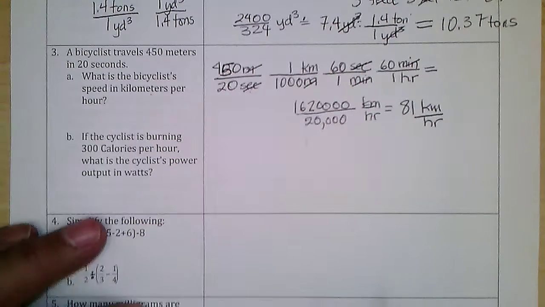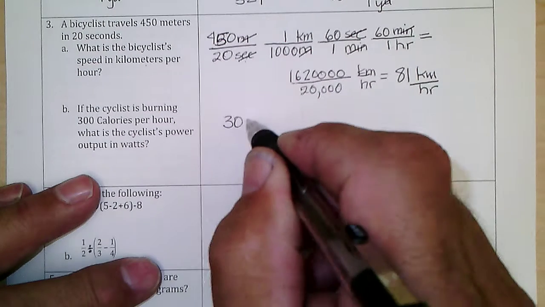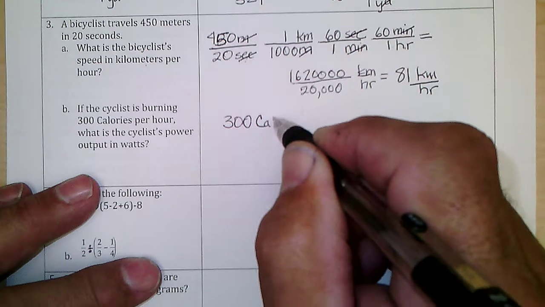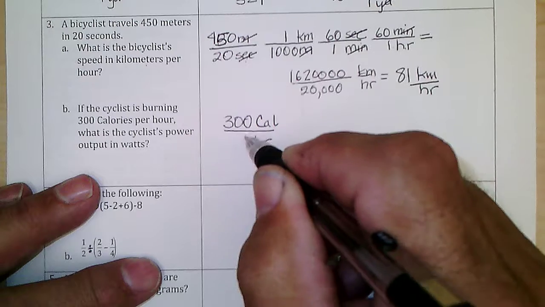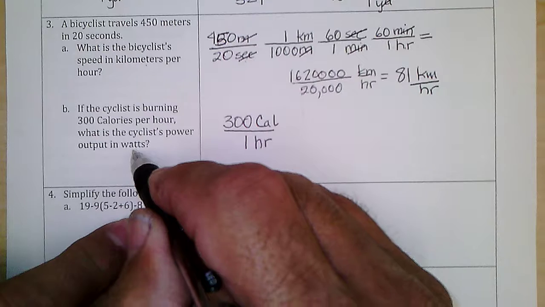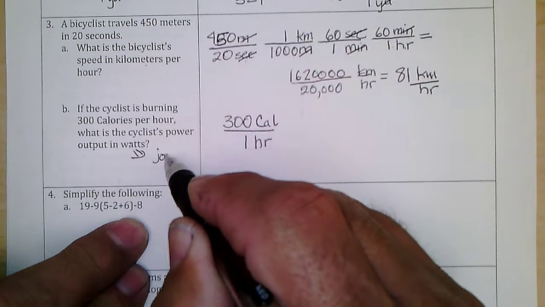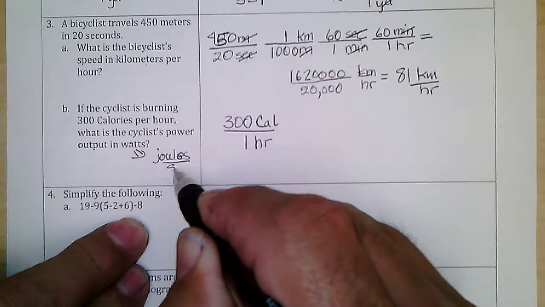Okay. A bicyclist is burning 300 capital calories per hour. What's the power output in watts? Now, a watt is joules per second.